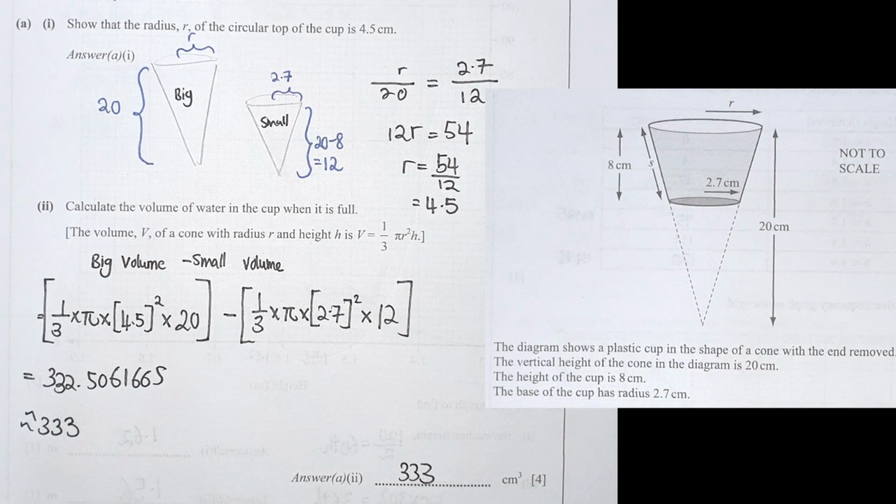For question 4, they wanted you to show that the radius of the circular top is 4.5. So we have the height of 20 and we have the smaller cone with height of 20 minus 8, which is 12. The other thing is that we have the small cone's radius already, and the big cone's radius will be our unknown here. So r over 20 equals 2.7 over 12. Run the calculation, you shouldn't have any problem proving that the radius of the circular top is 4.5.